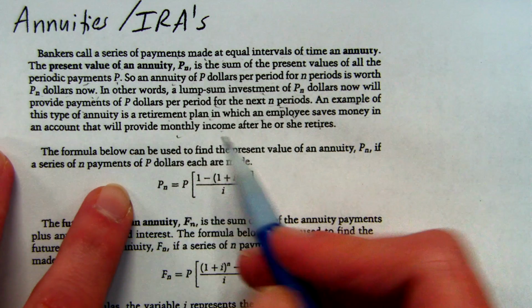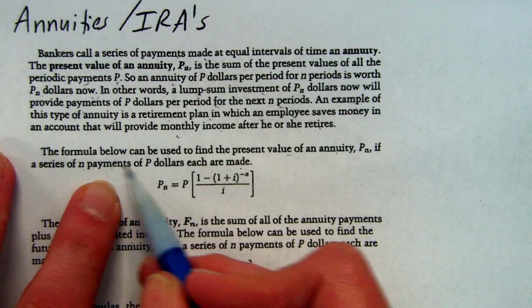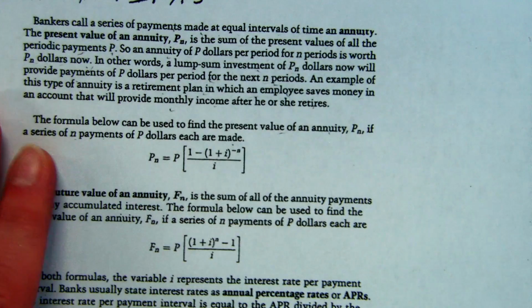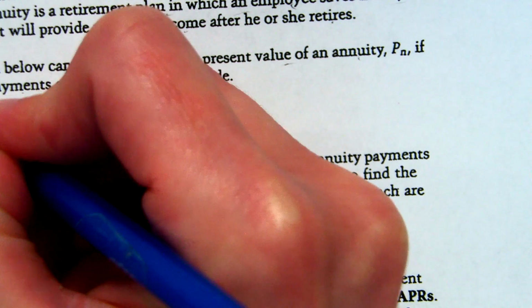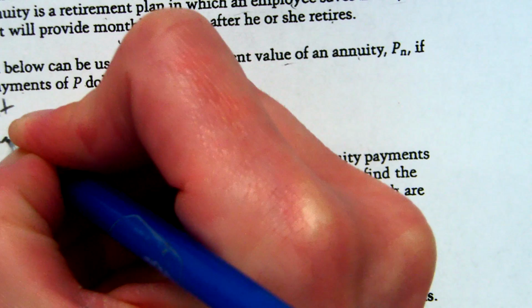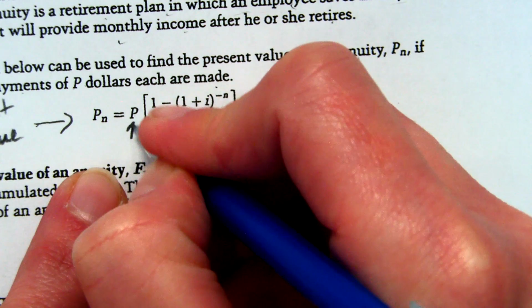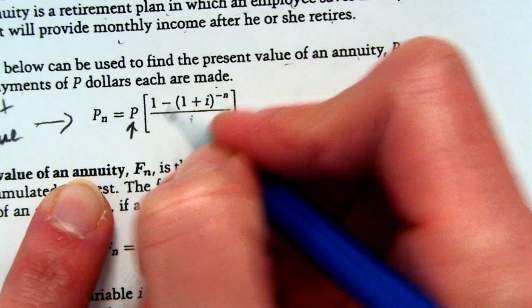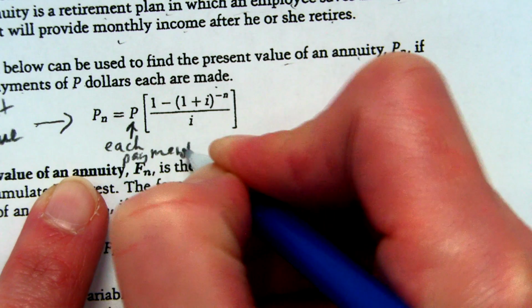The formula below can be used to find the present value of an annuity, PN, if a series of N payments of P dollars each are made. So let's take a look at these formulas. PN, this formula is to find the present value. So if you were doing the present value, you would do this part. P is how much each of your payments is, so that's how much is in each payment.